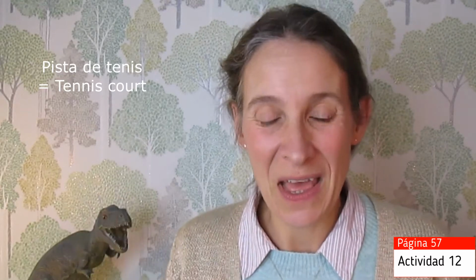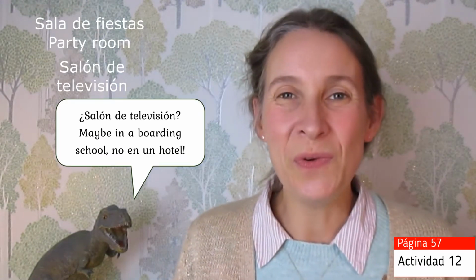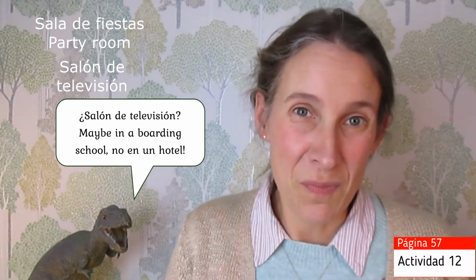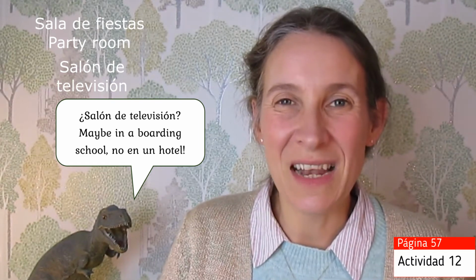So that's one. And then the last one is this sala de fiestas, which is a party room, or salón de televisión. So then I would think of a saloon where they're having either a party, a sala fiestas, or watching television, salón televisión.